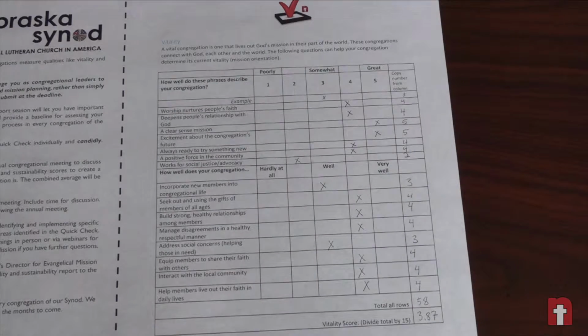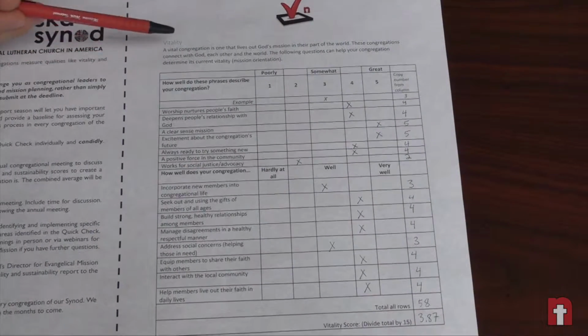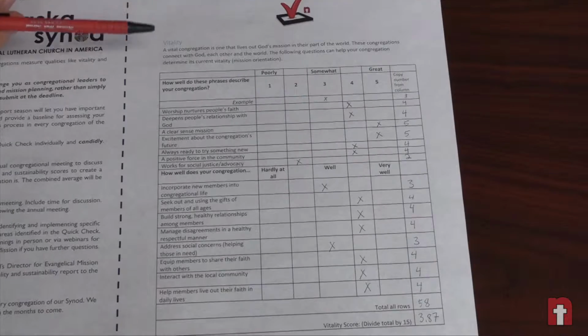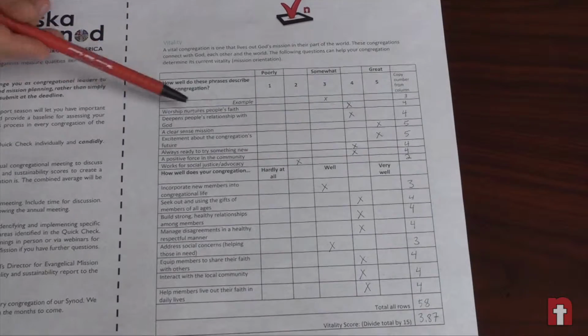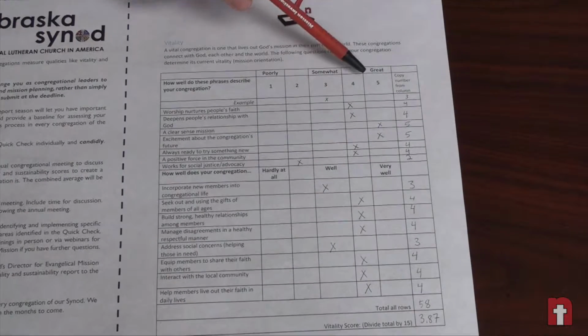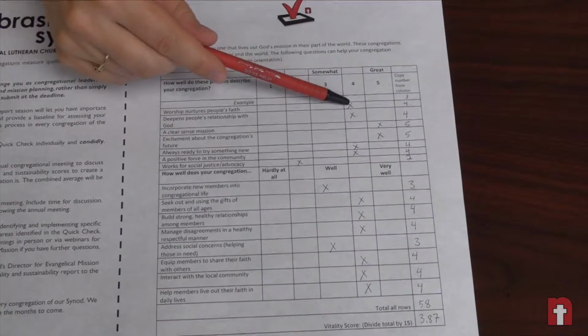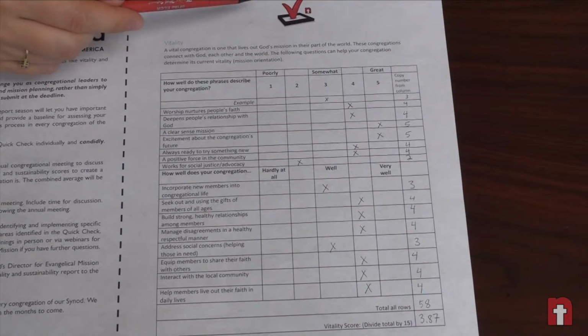Okay, so this is my sample form as pastor of First Lutheran Church of Nebraska, and I've completed it for you. I'm thinking about answering the question for my congregation, how well do these phrases describe my congregation? So, worship nurtures people's faith. I thought about a 4, pretty good in the area of worship. And for each of these 15 questions, then I've put an X where I think my congregation is at.